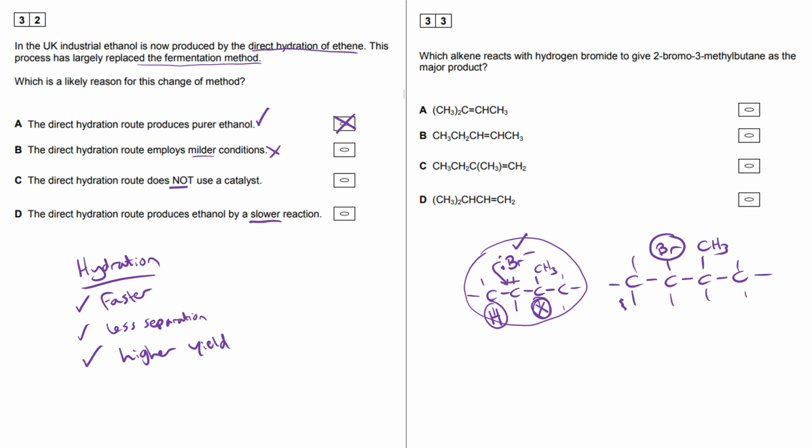So if the hydrogen joins on the first carbon, that means our double bond is between carbon 1 and 2. So if the double bond is in between carbon 1 and 2, that means we're going to have this as our alkene with our methyl group on carbon 3 and another methyl group, or two CH3s together. So which alkene has this formula here?